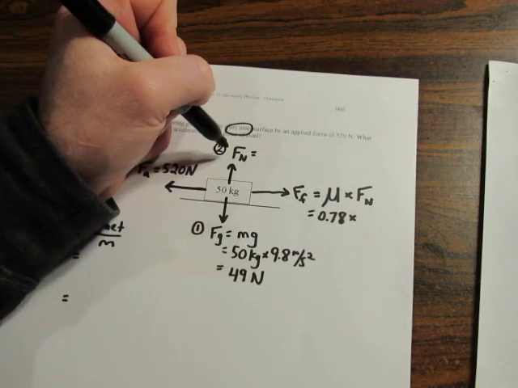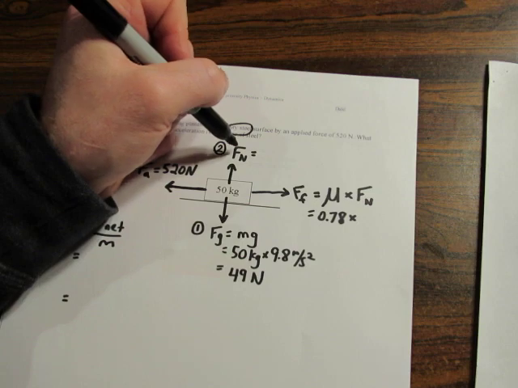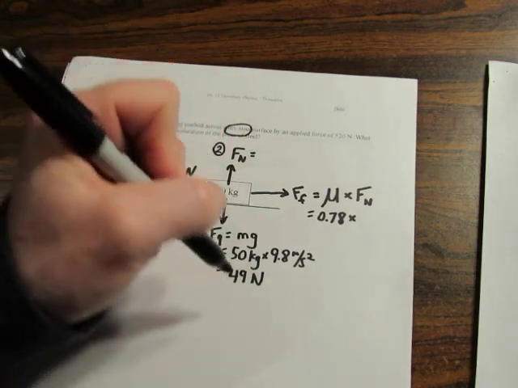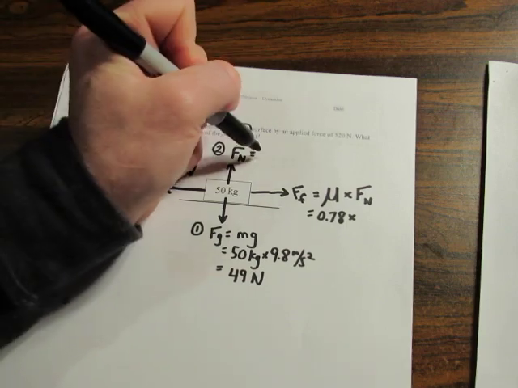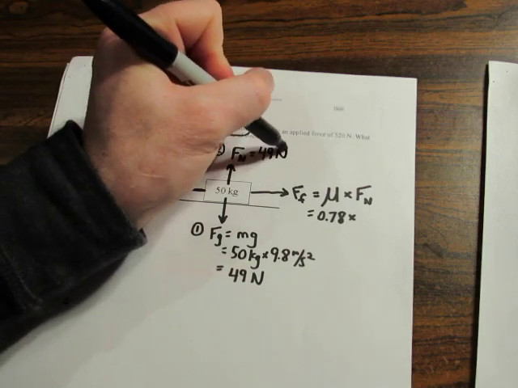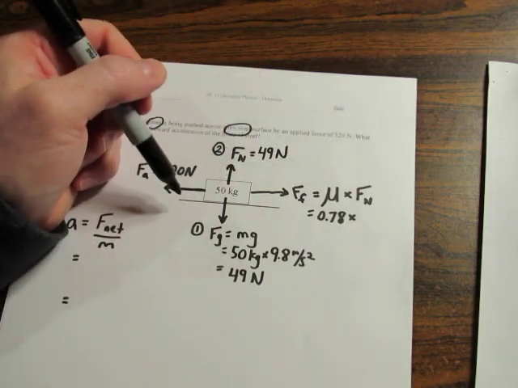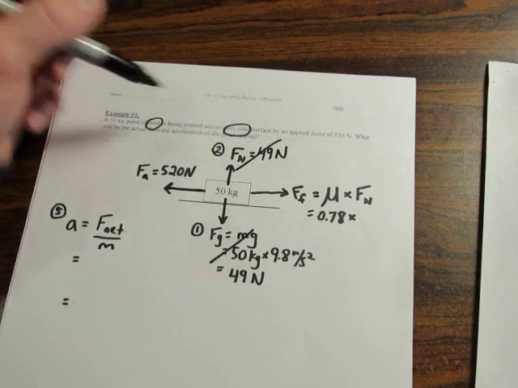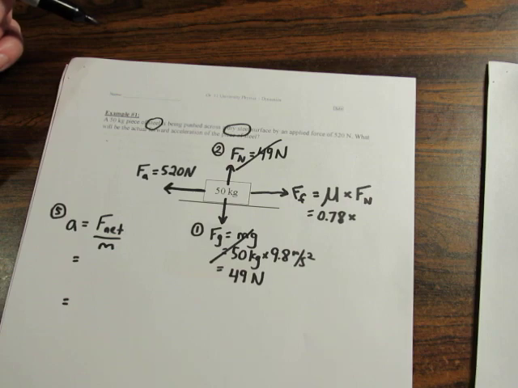Determine the normal force. Well, it's only grade 11. And in the up and down direction, you're only going to have one force. Gravity's down, 49 newtons. Normal force has to be 49 newtons. Think about this. That's the only way it could work, is if these cancel each other out. So they have to be the same value.